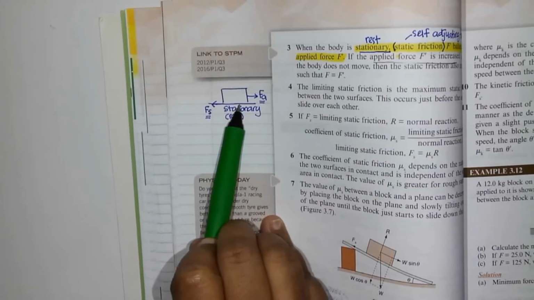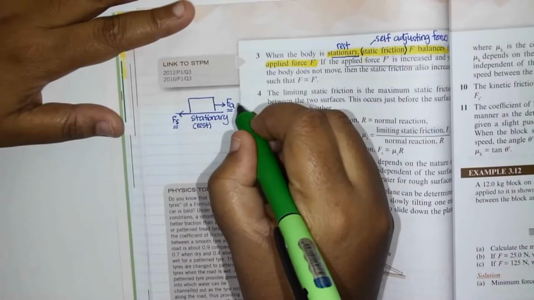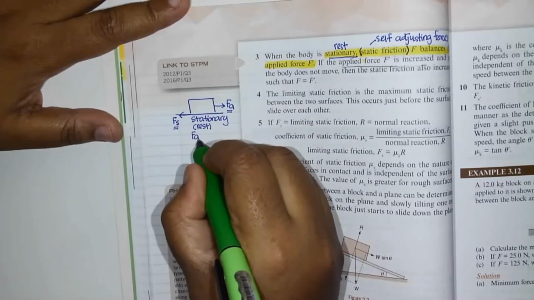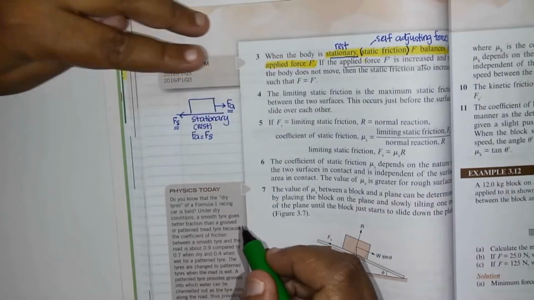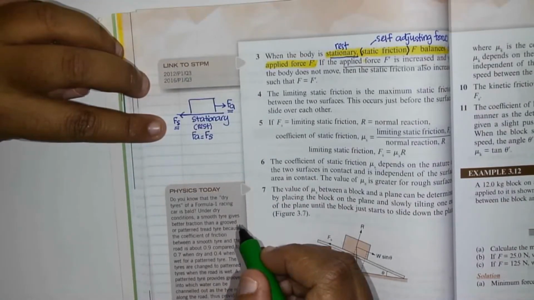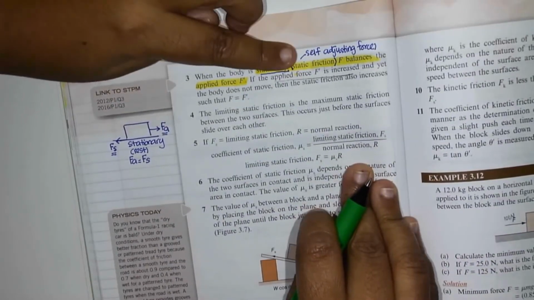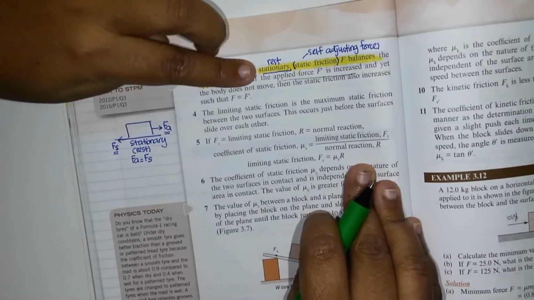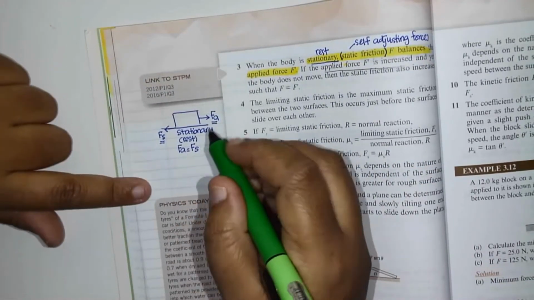Self-adjusting means that FA is equal to Fs. The applied force is equal to the static friction, because static friction balances the applied force.